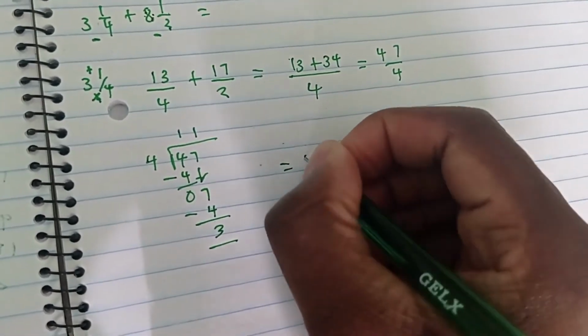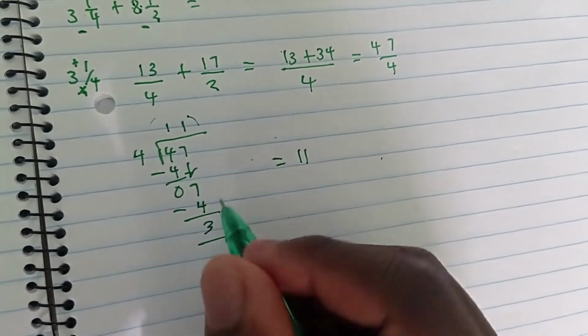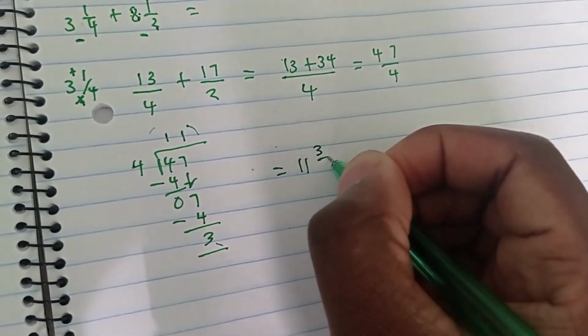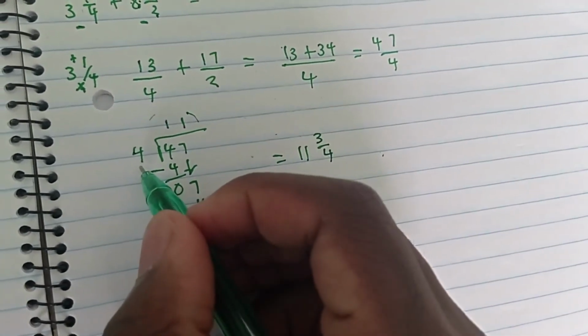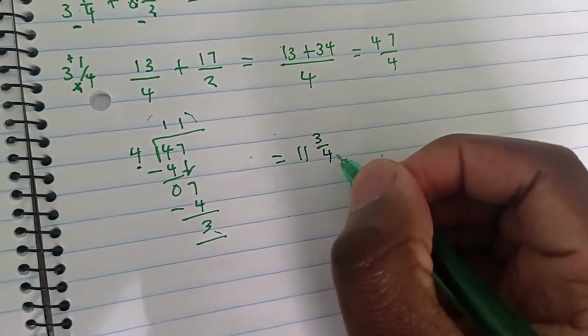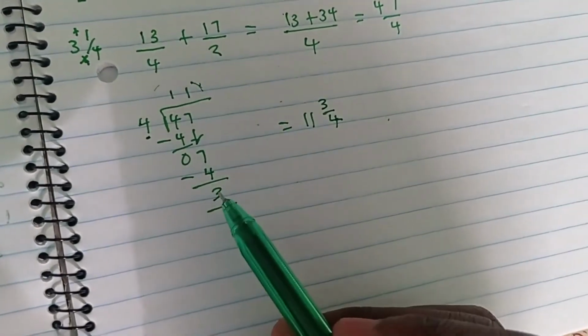So the answer is 11. This is the whole number. 3 is the numerator over 4 is the denominator. So you get 11, 3 over 4.